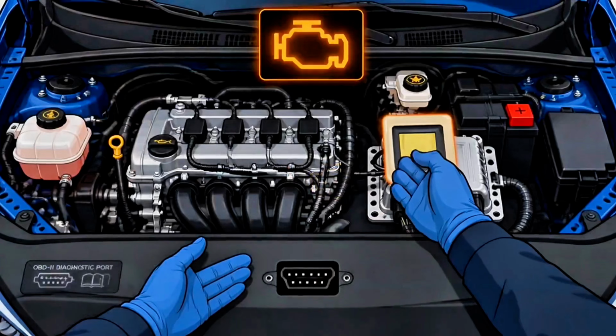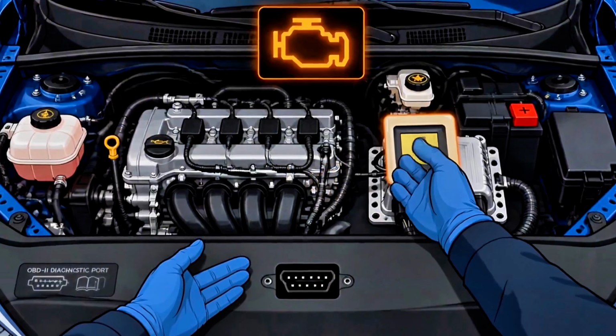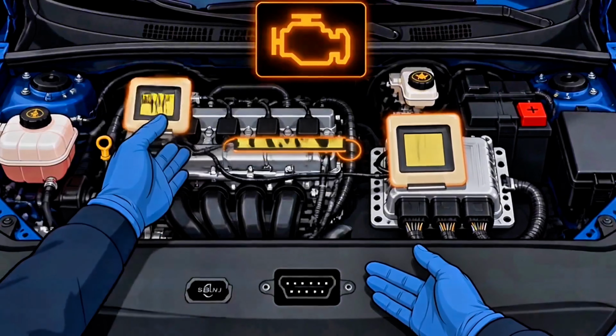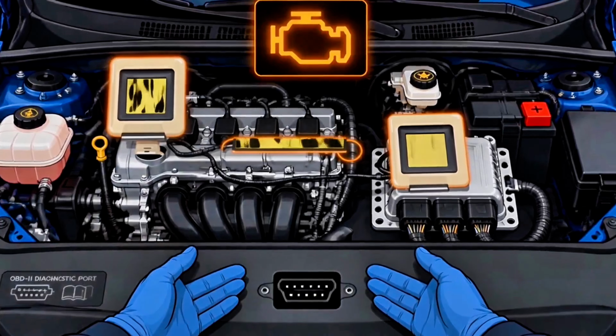Today, we're going inside your engine to discover how the check engine light actually works, the 5 common problems that trigger it, and the critical difference between a solid light and a flashing one.